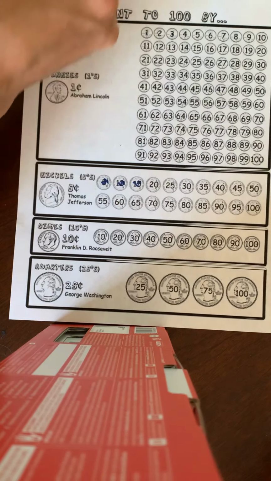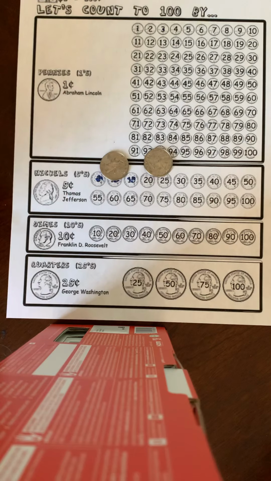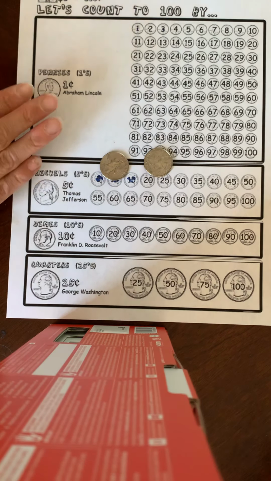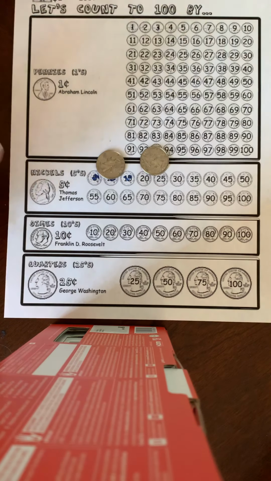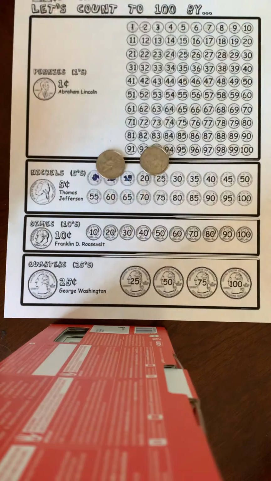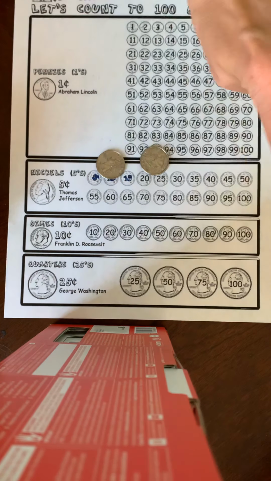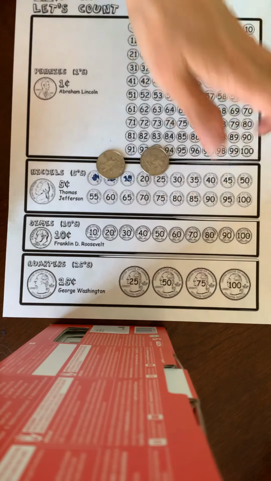Let me go with one that I have more than 2. I have 2 quarters. Okay, quarters are hard because they're worth a lot more. So quarters are gonna be harder for you to learn how to count than a dime or a nickel. We don't tend to focus on counting by 25s in school, so it's a little bit harder. So we kind of just have to learn that when we have 1 quarter, it's 25, 2 quarters, 50 cents, 3 quarters, 75, and 4 quarters is $1.